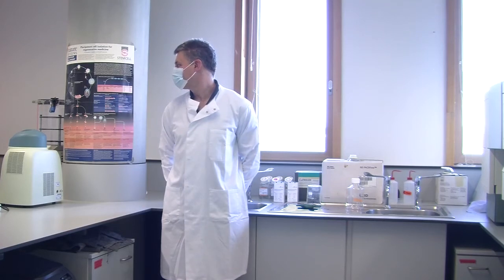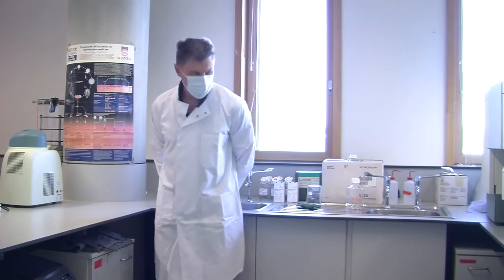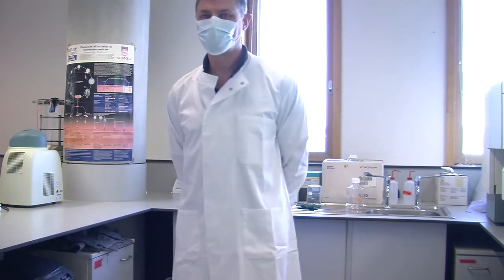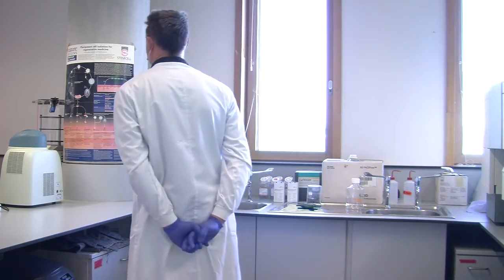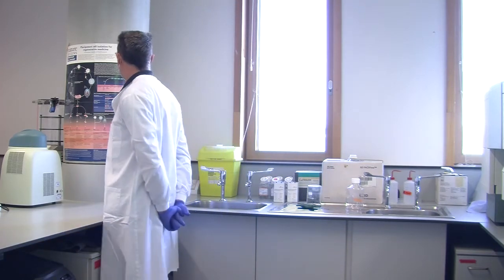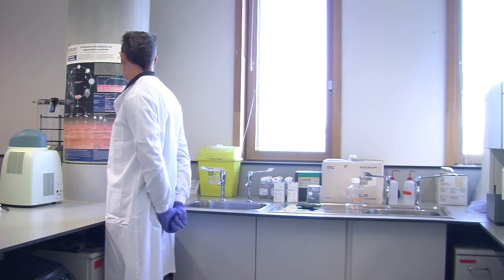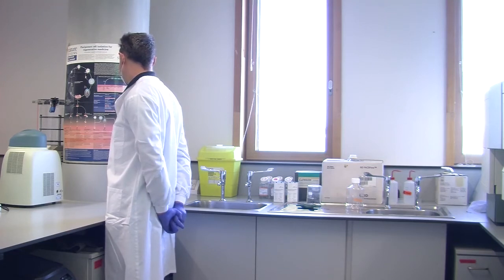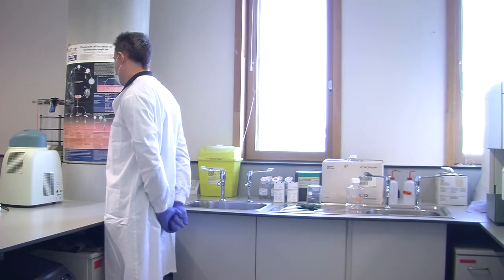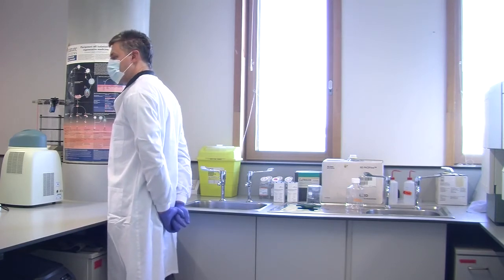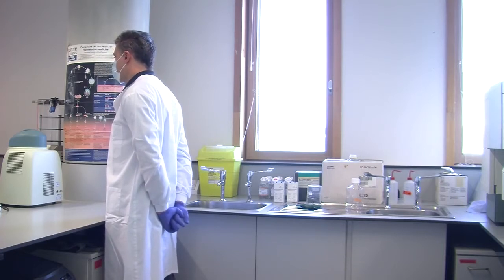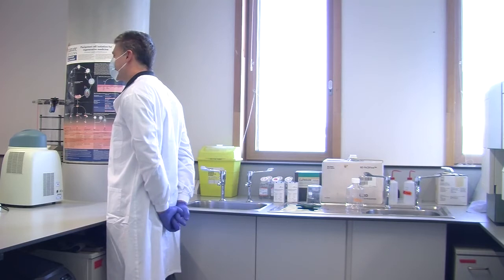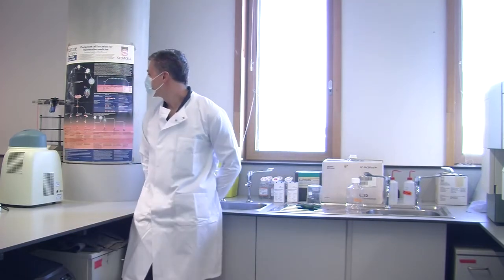So, alright. What we did at the moment is we have the cells in suspension, and we were just making sure that we had enough cells for you to start the experiment, considering that the minimum cells required are 5 times 10^5. There you go.